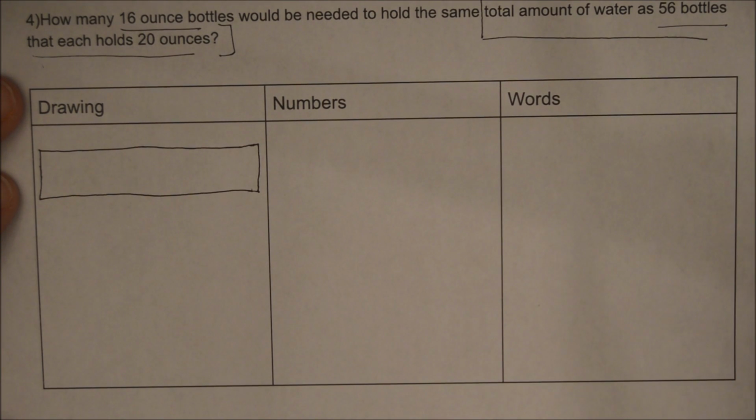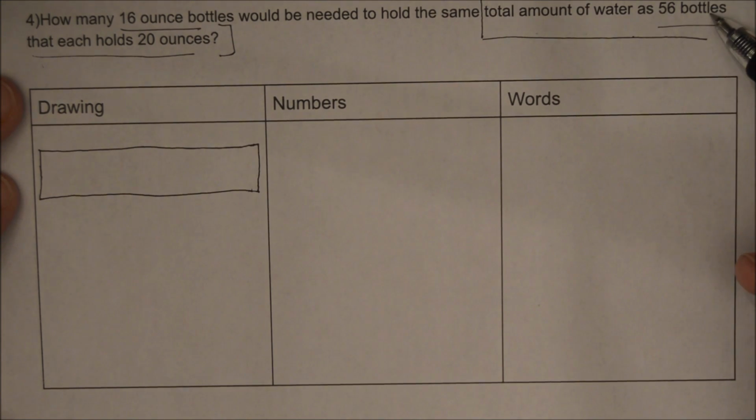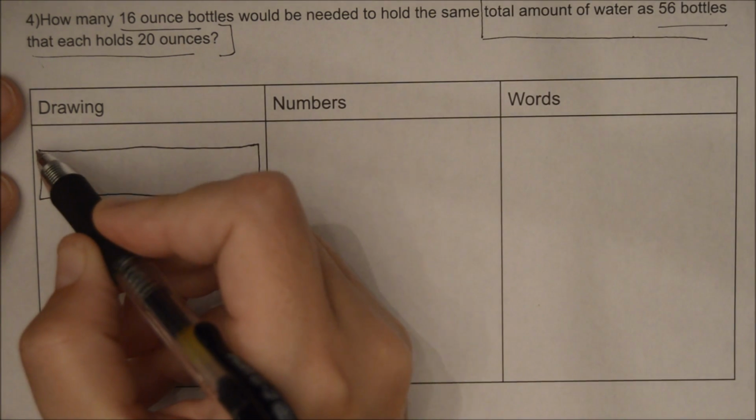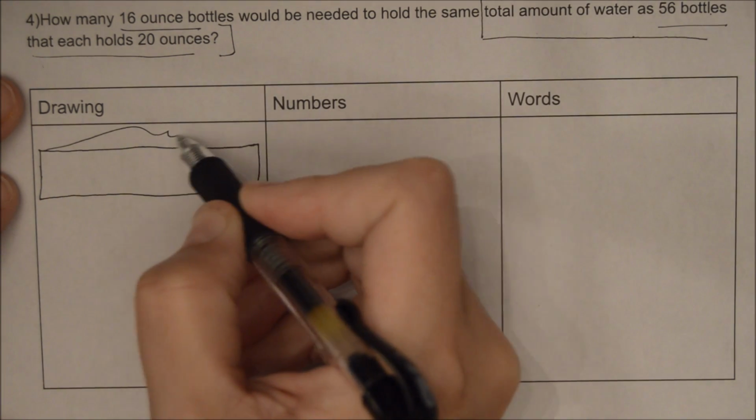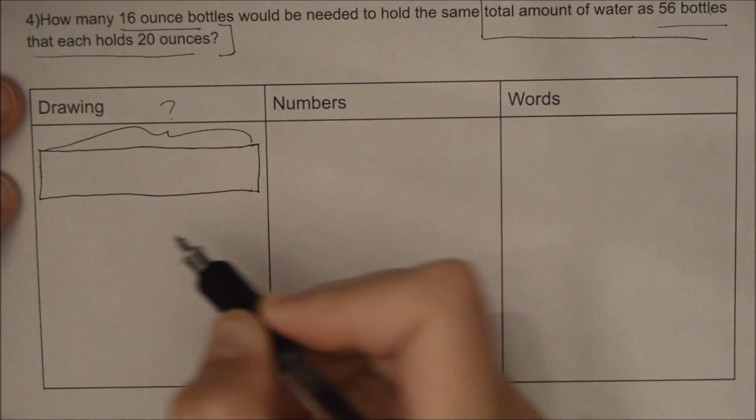I need to know the total amount of water that 56 bottles with 20 ounces apiece hold. Okay, so this is the total amount of water. I don't know it.